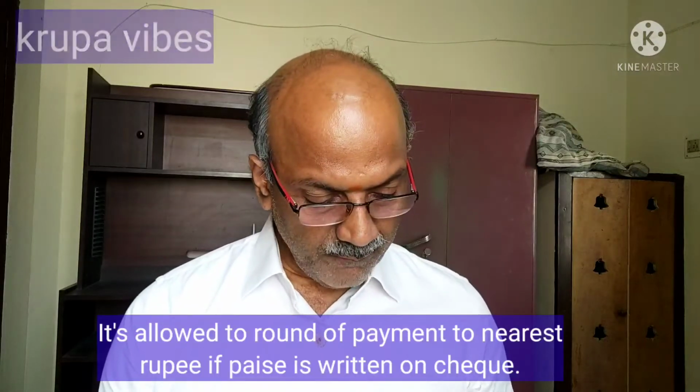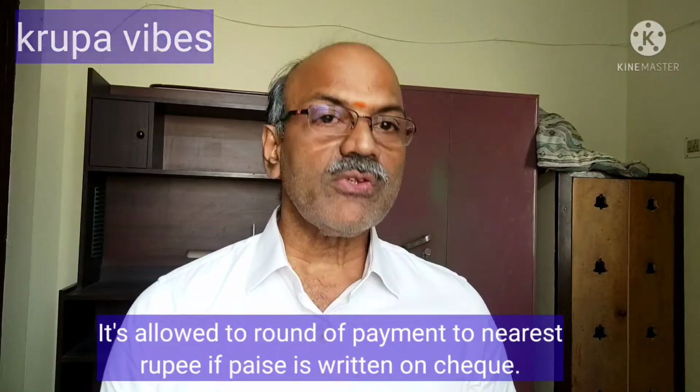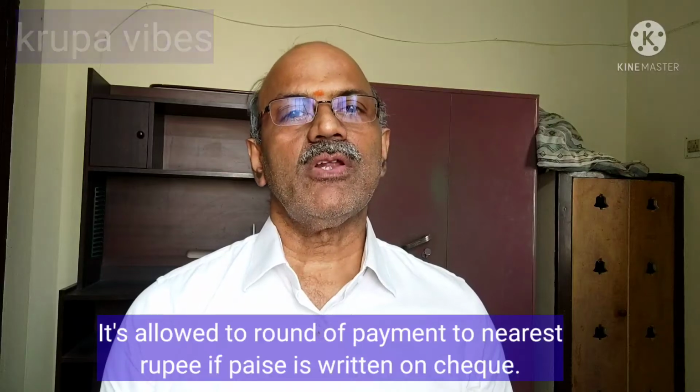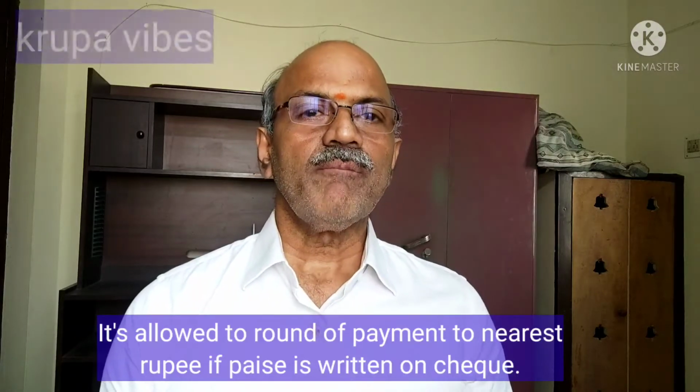Rounded off to nearest rupees. Supposing a check is coming with 50 paisa, anything in 50 paisa and above can be rounded off. This is as per Reserve Bank of India July 2006 decision. The instrument can be made paid. Instrument can be paid, rounding off to the next higher value. Supposing 50 paisa and above can be rounded off to next, and below 50 can be ignored. So that way the payment can be effected on an instrument where paisa is mentioned.